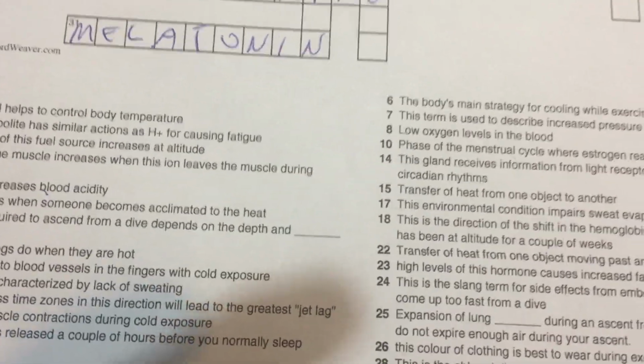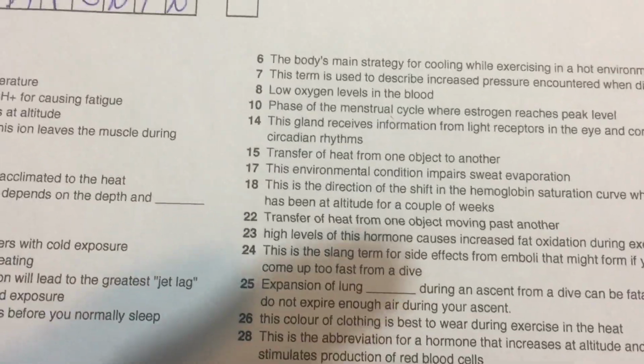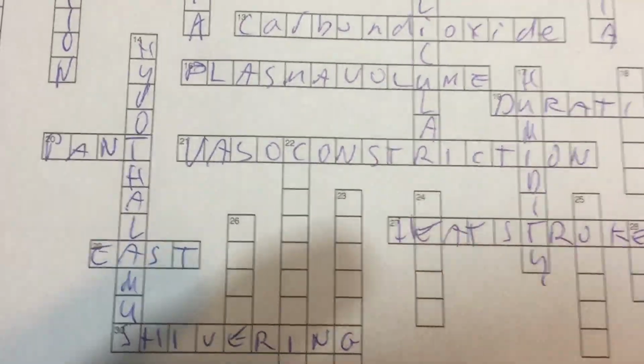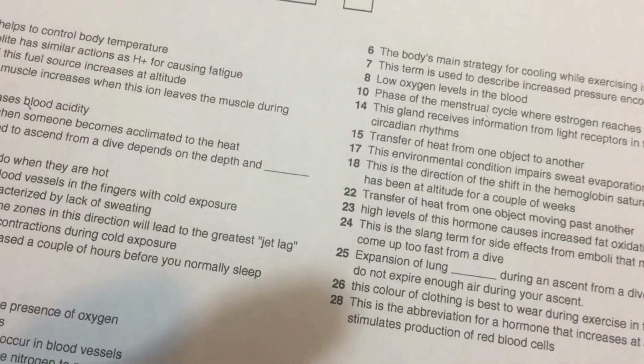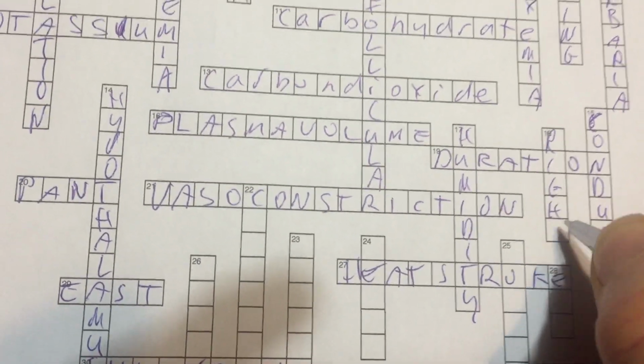17 down, this environmental condition impairs sweat evaporation, and this refers to humidity. 18 down, this is the direction of the shift in the hemoglobin saturation curve when one has been in altitude for a couple of weeks. This refers to a rightward shift. So the correct answer here would be just right. You get a shift to the right.